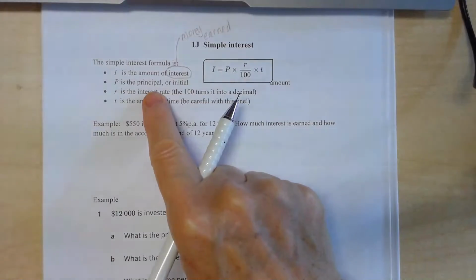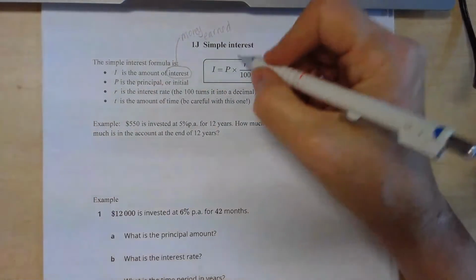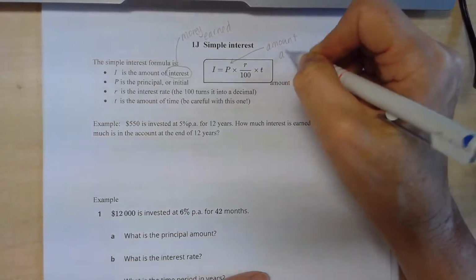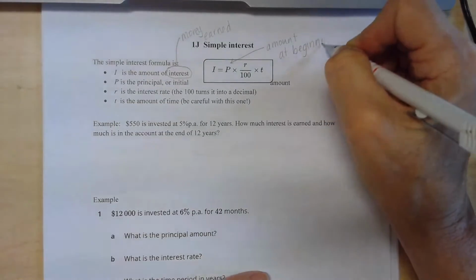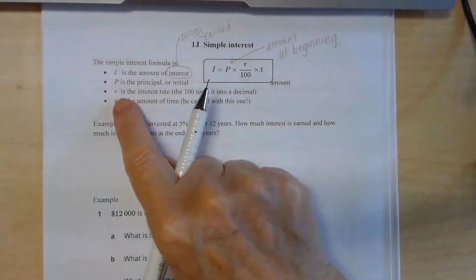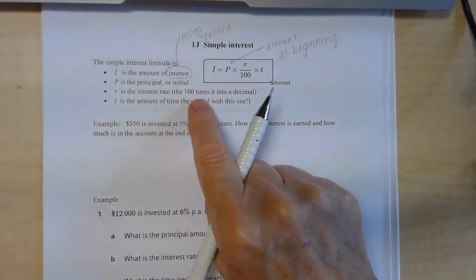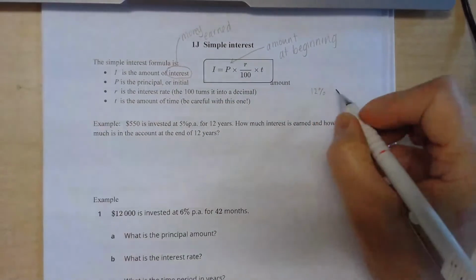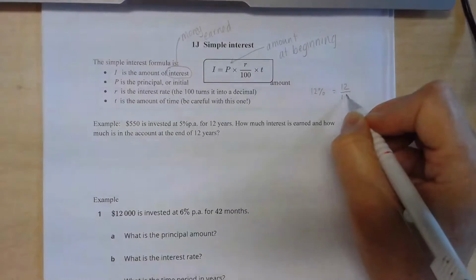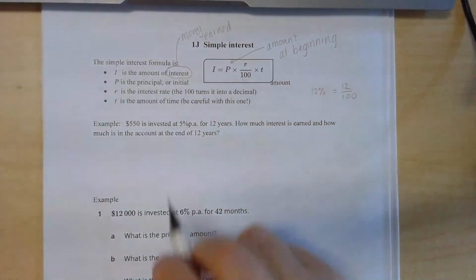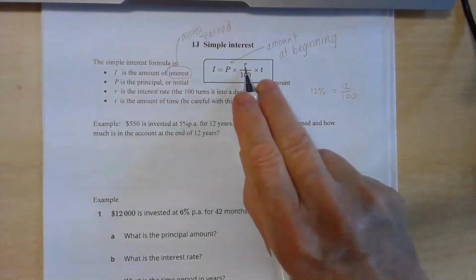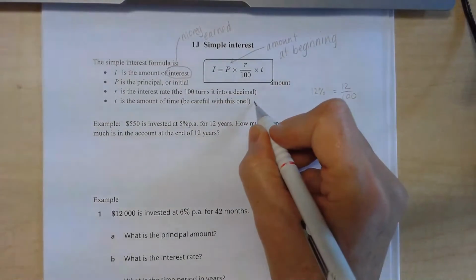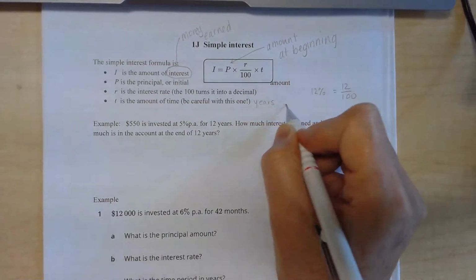And P is the principal, so the initial amount. Sorry, that skipped there. P is the amount of money you deposit at the beginning. R is the interest rate, and the 100 turns it into a decimal. So the interest rate might say 12%, which is the same as 12 over 100. The formula turns that into a decimal for you, so when it says 12%, you can just put the 12 up there. And T is the amount of time. We need to be careful with that. Sometimes it's years, sometimes it's months, but usually it's years.